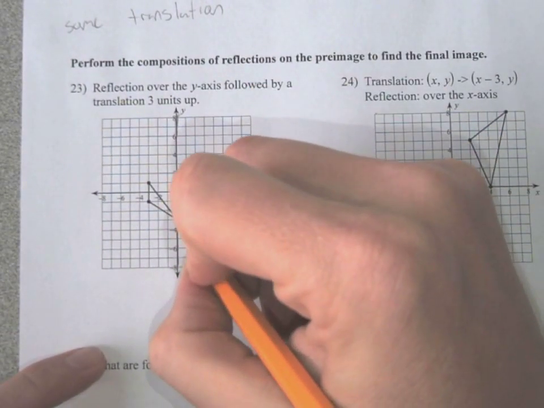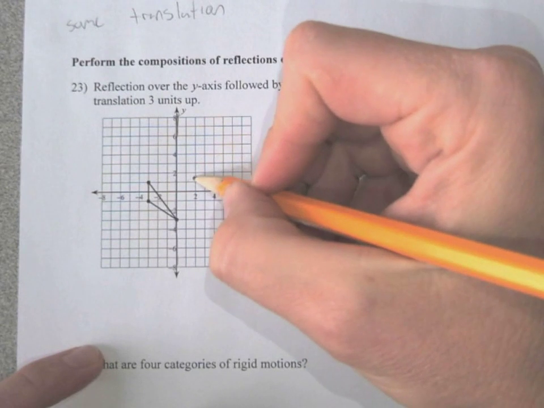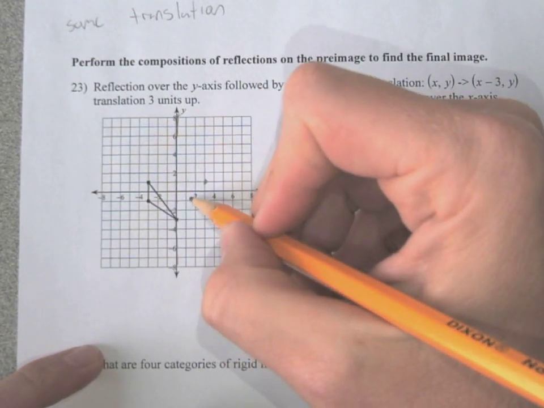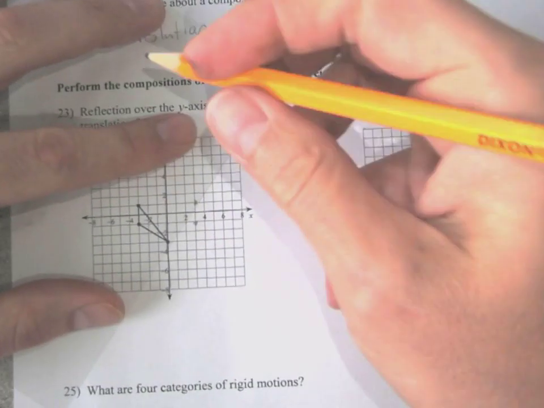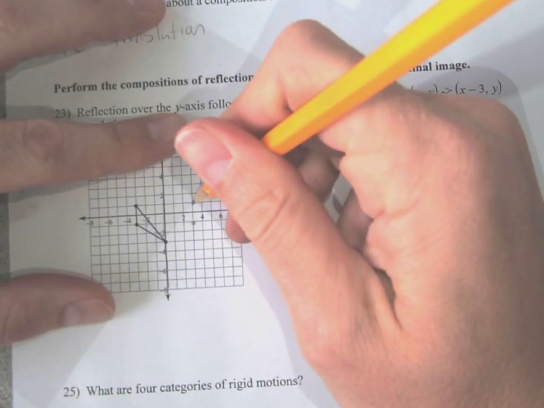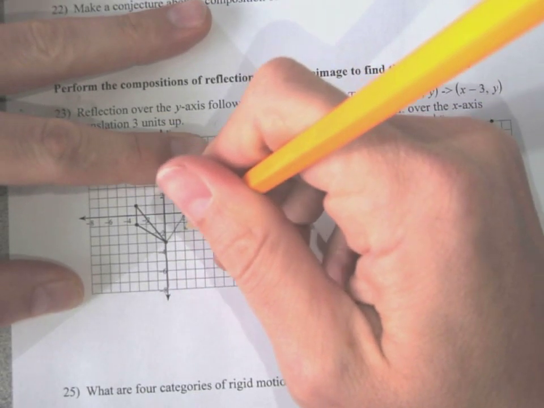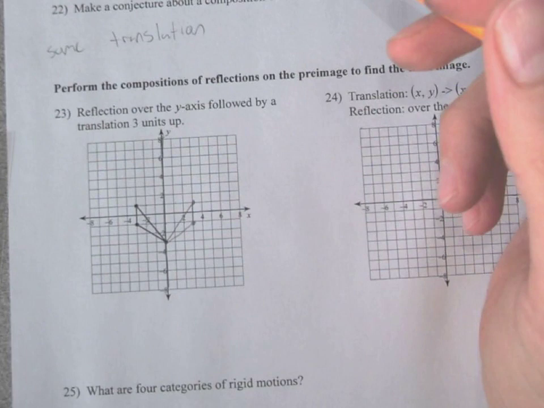So this guy stays in the same place. This guy is 1, 2, 3 away from the line of reflection, so its image is 1, 2, 3 away. This one's 1, 2, 3 away, so its image is 1, 2, 3 away. And this guy's on the mirror, so its image is on the mirror. Connect our lines here. All right, there we go. Okay, so that's the first one.